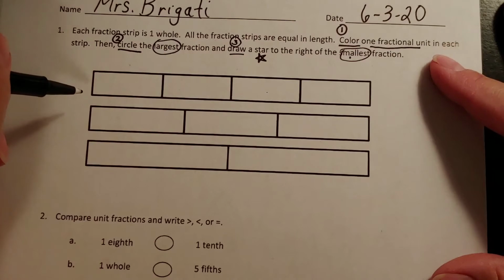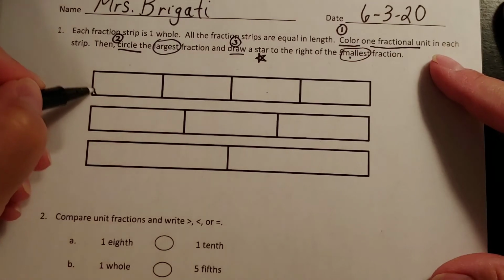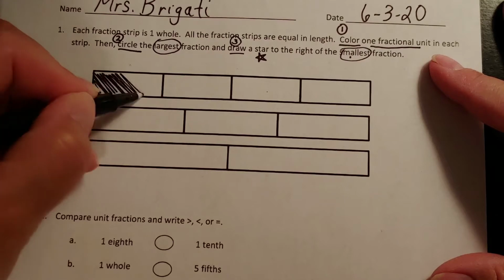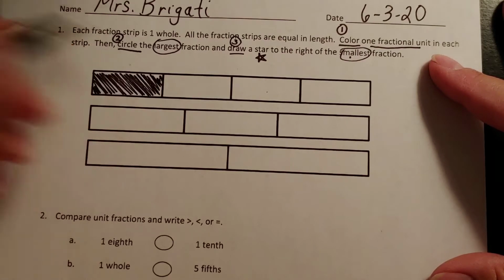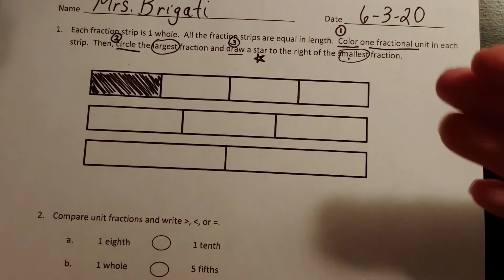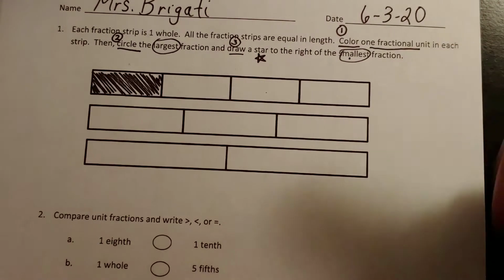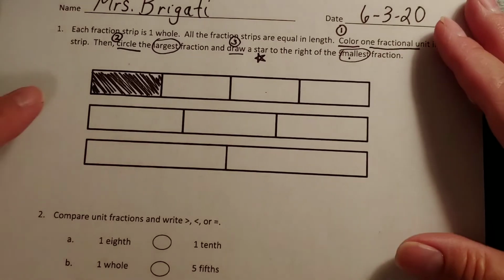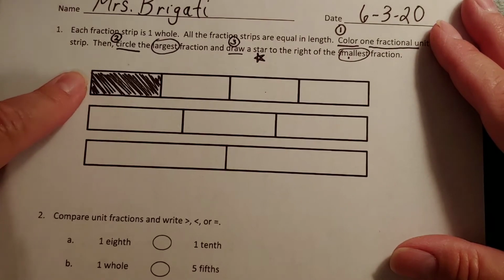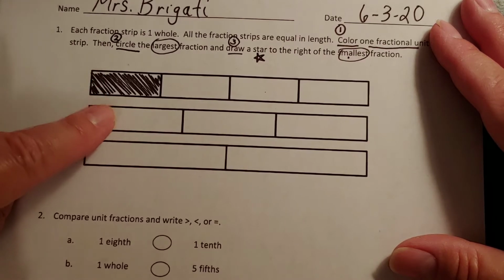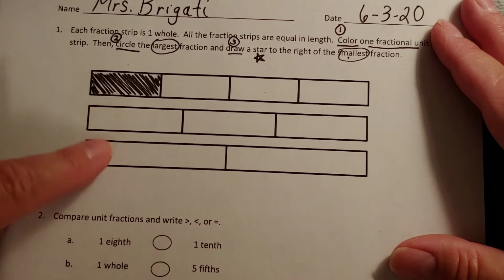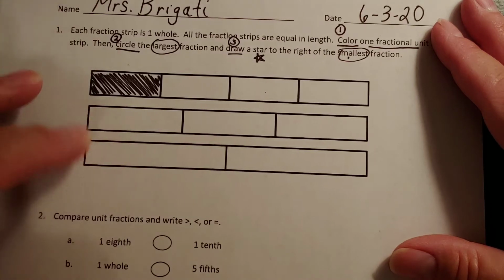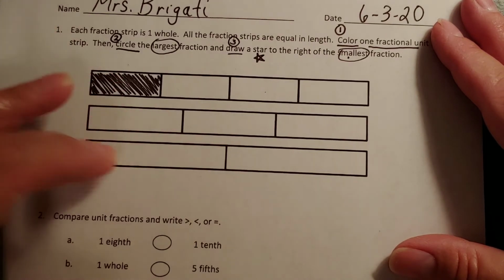All right, number 1, color one fractional unit. Okay, so I'm going to start here, and I'm going to color one of them. Now, boys and girls, I have to tell you this. In fractions, you really can color any piece you want. But because we're new at this and because we're comparing fractions, it is the smartest and makes the most sense to color the one fractional unit right underneath each other, because it will make it so easy to compare them, because that is our goal, right? We have to compare their size.